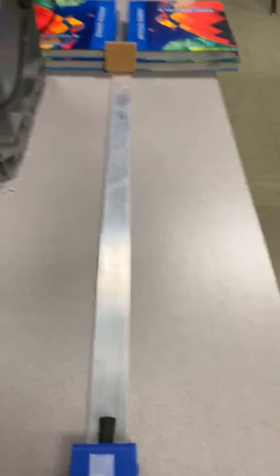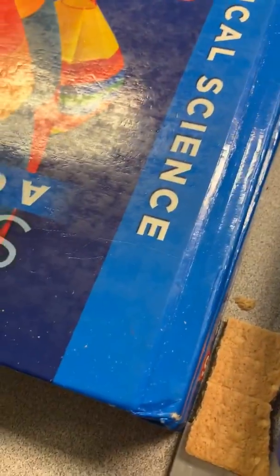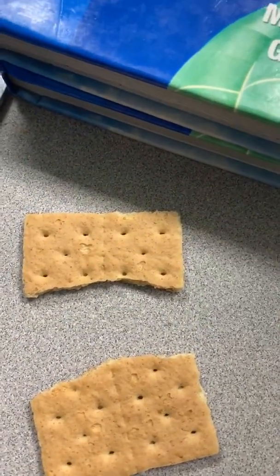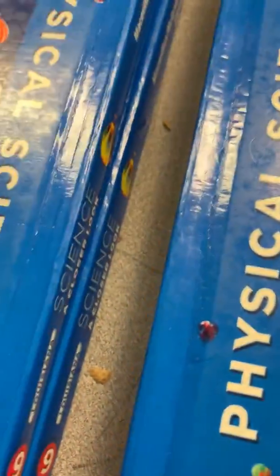Okay, so trial number 1, fast roll. All right, so here's the graham cracker. There are some crumbs in between, so take notice of the crumbs. Also take notice of the graham cracker here. This is the first trial for a fast roll, and this is what I got. So crumbs in between there. All right, so let's try it again. That was the first trial. I'm going to get a brand new cracker.